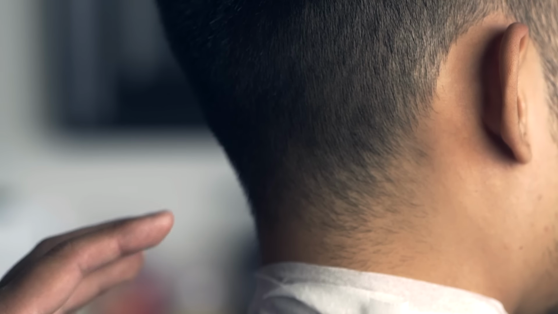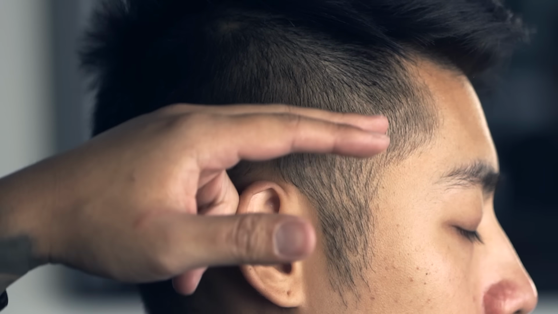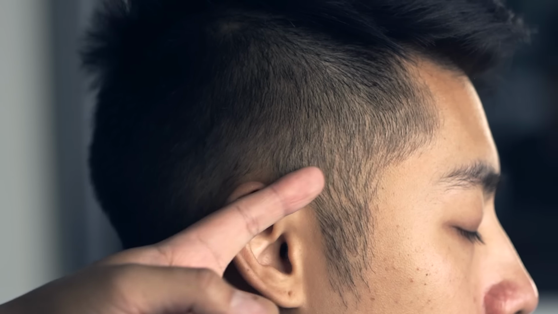I'm gonna explain the taper part first. So the taper only happens in two areas, the sideburns and the neckline. So only these areas are what's affected when you're doing a taper. A fade's very different. Actually, this is the taper right here, okay? Just the sideburns, nothing behind the ear, nothing at all, just the sideburns.